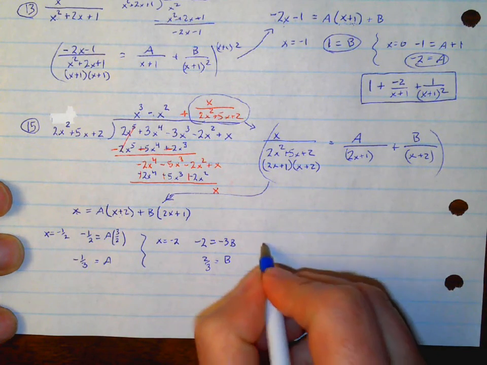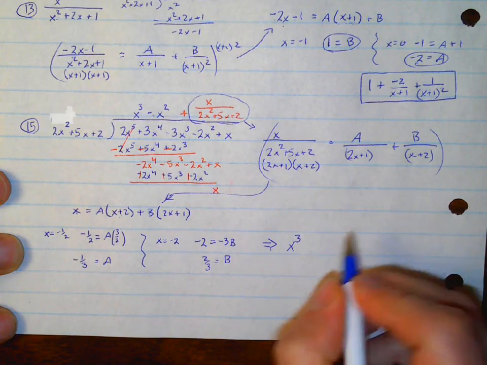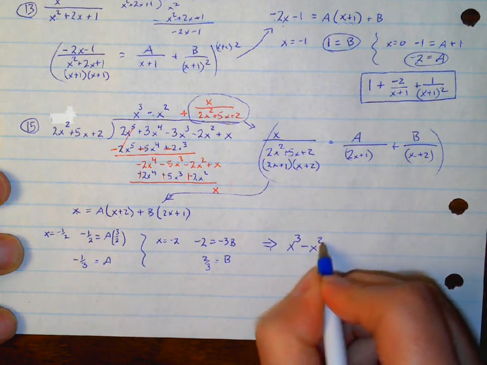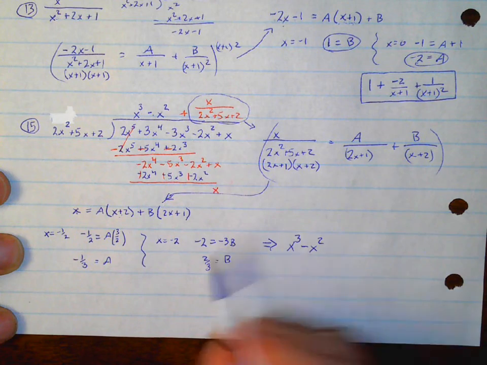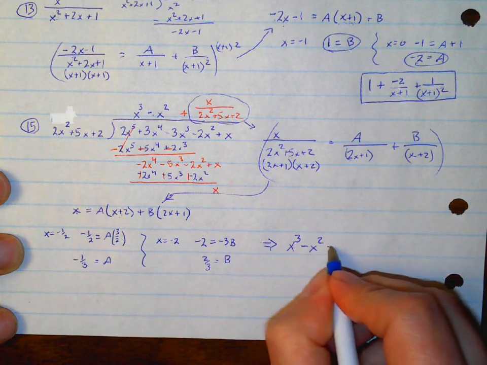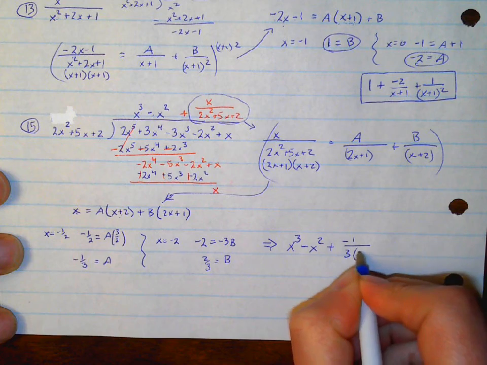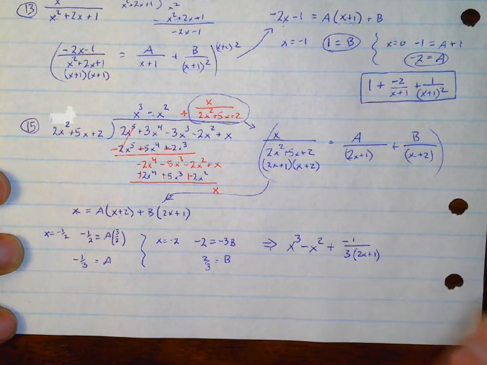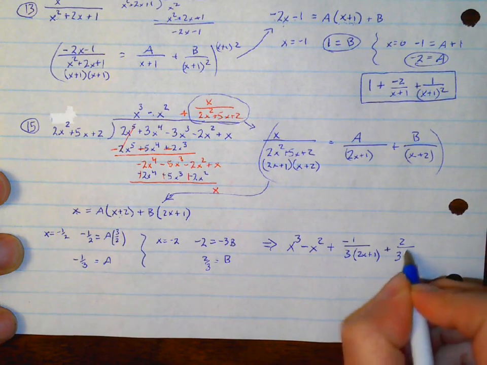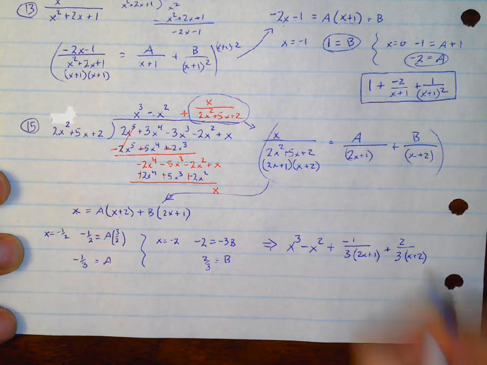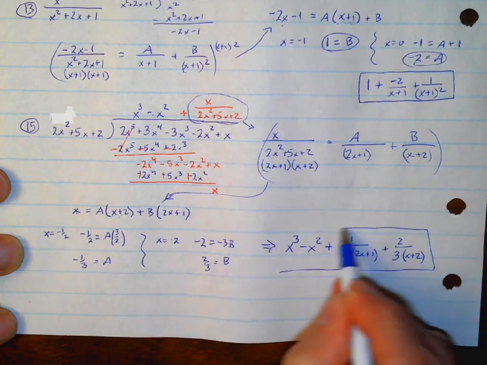So my final answer is x to the third minus x squared. And then I have to decompose this, which is this stuff right here, right? So my a was -1/3 divided by the 2x plus 1. b is 2/3 divided by the x plus 2. All right, so there is day 1 of this assignment.